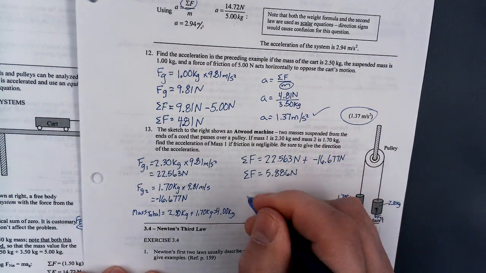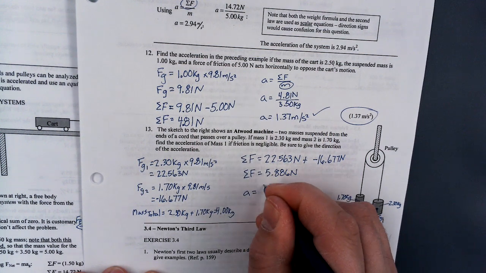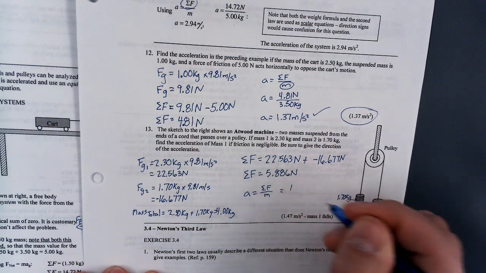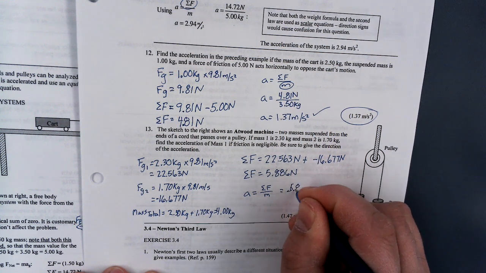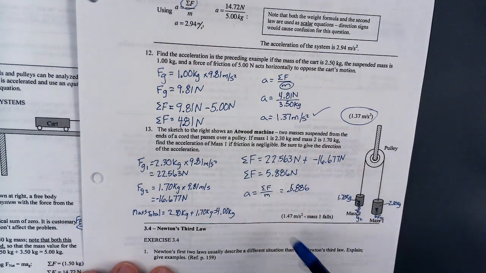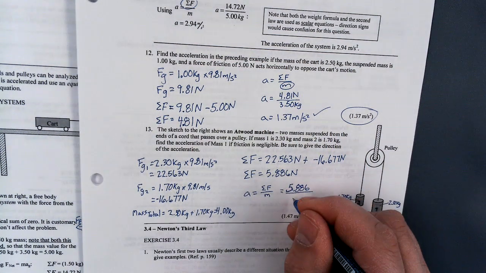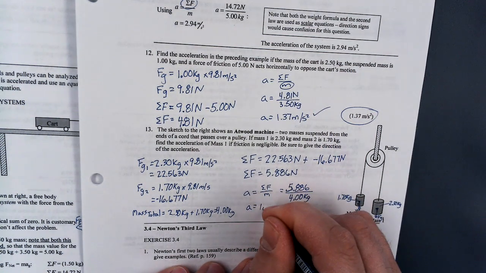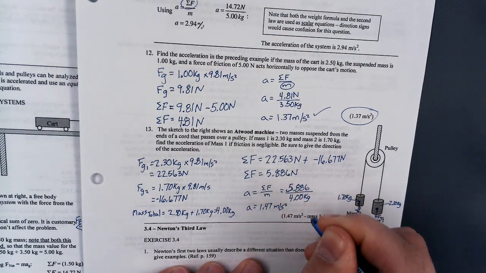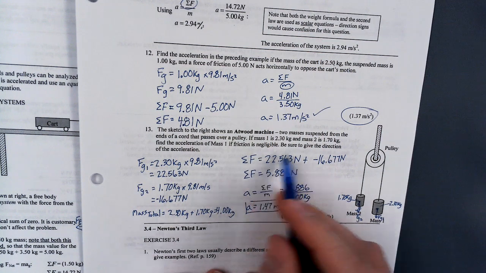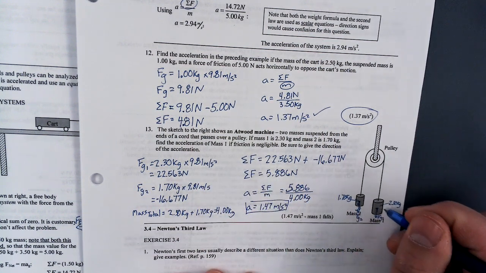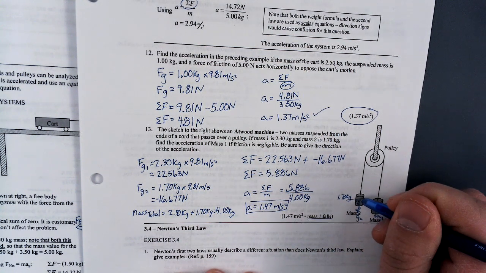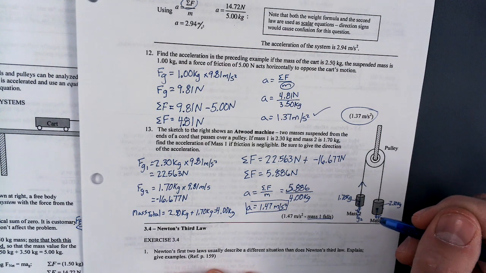So our sum of our forces, we get 5.886 newtons. Now we're just using the same formula: acceleration equals the sum of our forces over our total mass. So we have 5.886 divided by 4 kilograms, and we got our acceleration is equal to 1.47 meters per second squared. So that's our answer. And then it asks us to give the direction. Well, our larger mass is what's pulling down, so mass 1 is going to fall and mass 2 is going to be coming up.